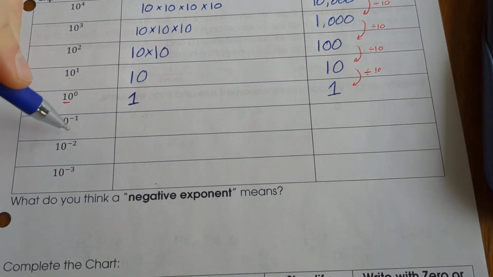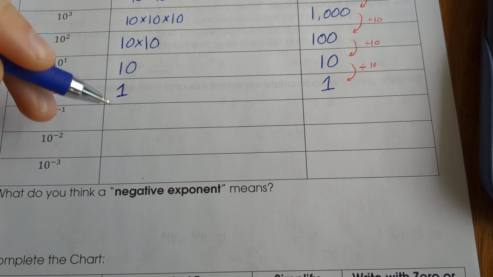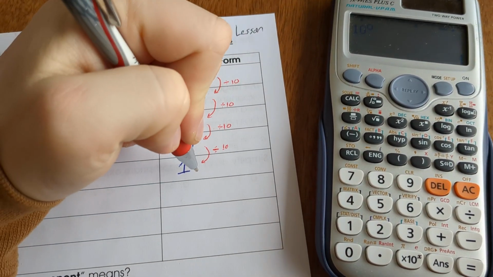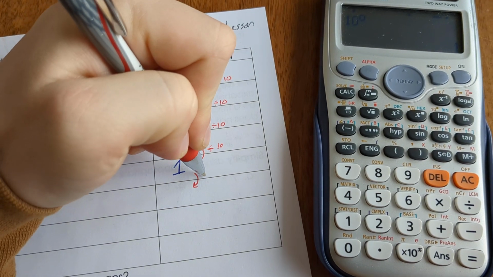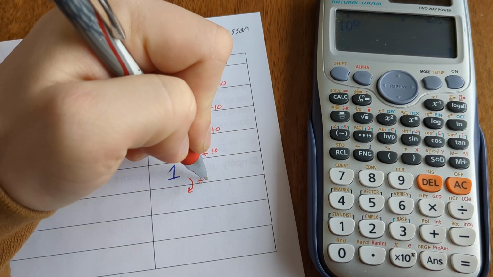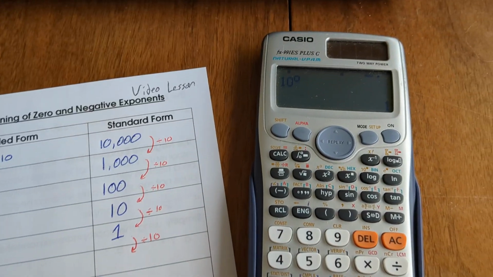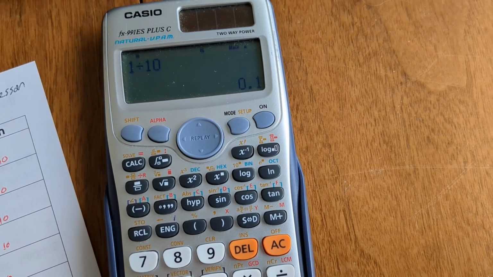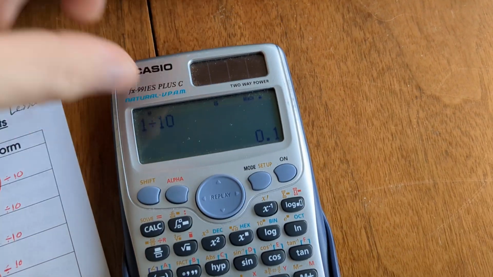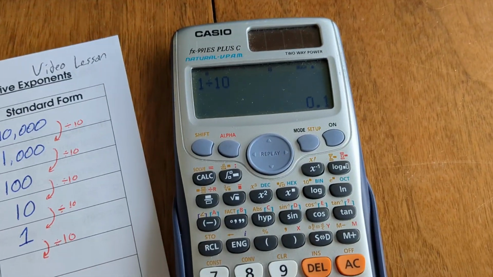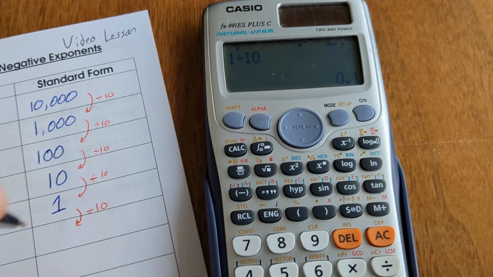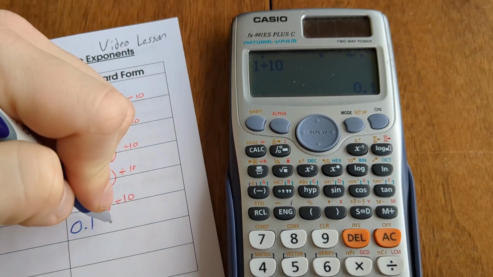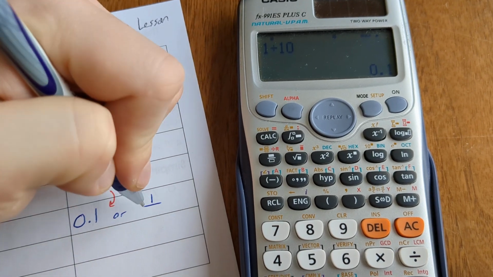Now, it's really hard to make sense of 10 to the negative 1, like what does it actually look like? But there are patterns in math, and if we just continue this pattern again and divide by 10, we want to think, what is 1 divided by 10? 1 divided by 10 is 0.1. So this next one is going to be 0.1, or you could leave it as a fraction, 1 over 10.